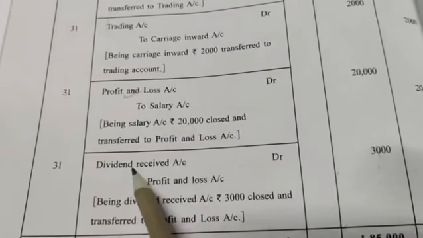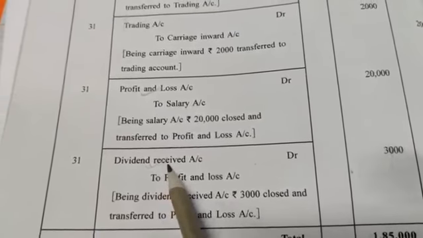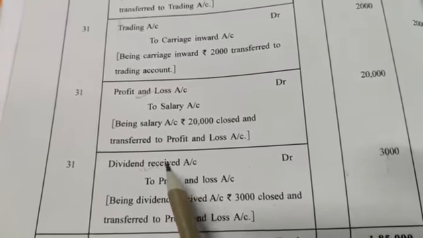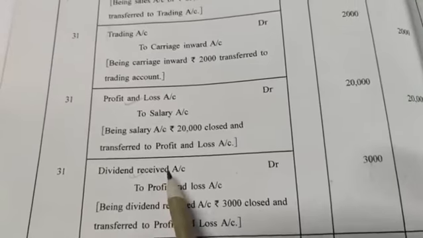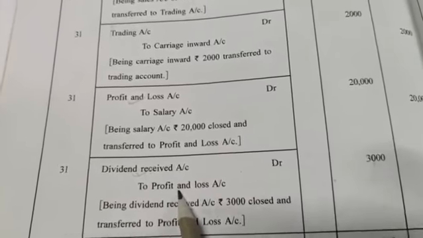Fine. Same way, dividend is your income. For that, incomes are always credited. Remember the rule, that is the nominal account rule. Debit all expenses and losses, credit all income and gains. So as dividend is your income, it will be coming to the credit side, but here you will give the reverse entry, so it will come to the debit side, and here there will be the P&L account.